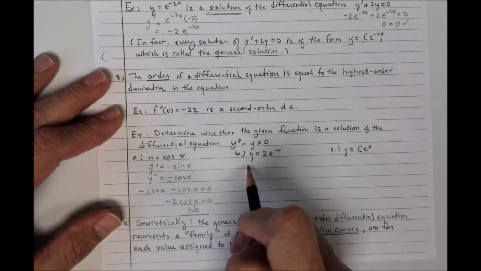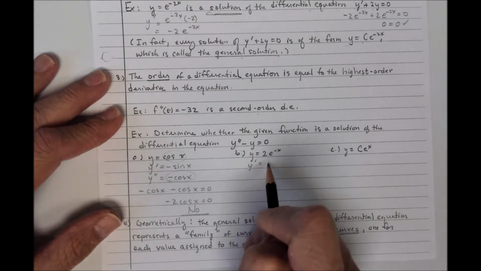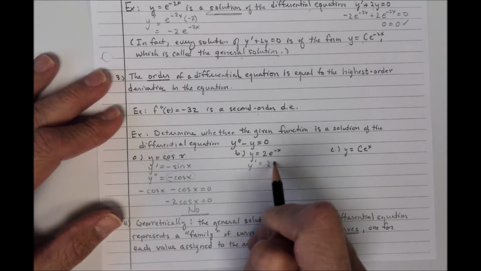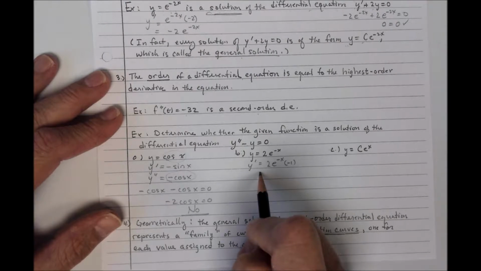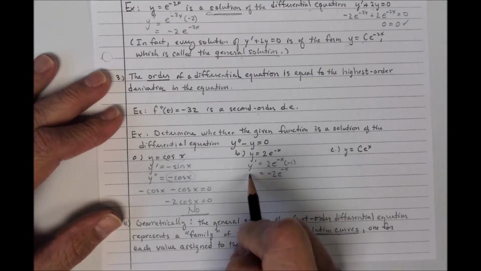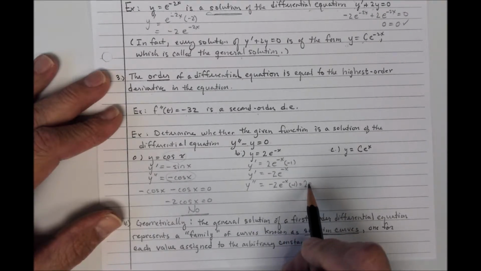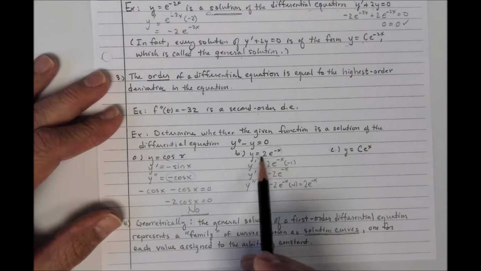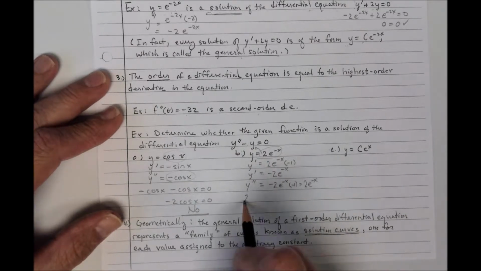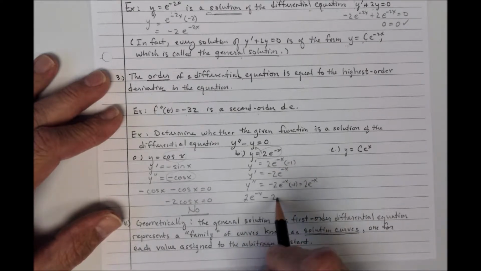In this example, I take the derivative. The derivative would be 2e to the opposite of x times negative 1. Again, chain rule. That'd be negative 2e to the opposite of x. And y double prime would just be multiplied by another factor of negative 1, so that'd be positive 2e to the opposite of x. If I plug these in, I get 2e to the opposite of x minus 2e to the opposite of x. This is going to be a true statement: 0 equals 0. So yes, it satisfies.